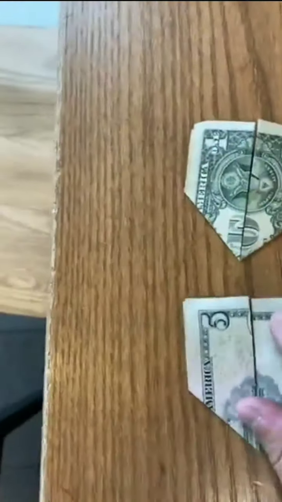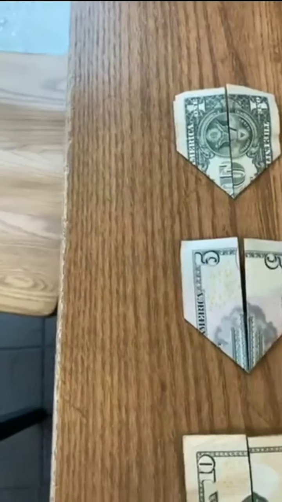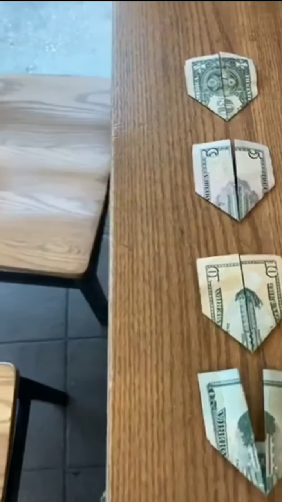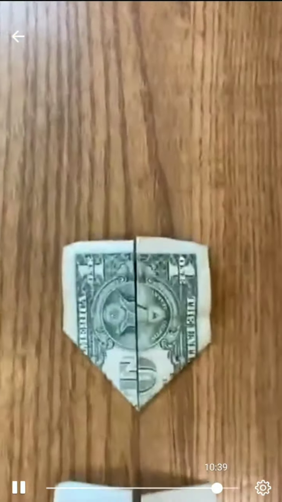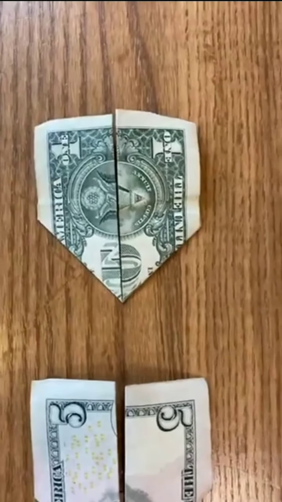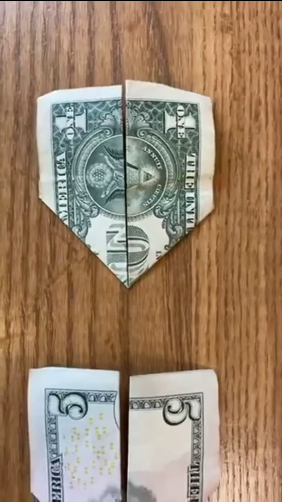It's on your money. You could do this right now with your money in your billfold, and I'm sure some of you are going to do it. You cannot deny this. This is what they did. And again, I'm not blaming the government. I'm blaming the evil people at the top.